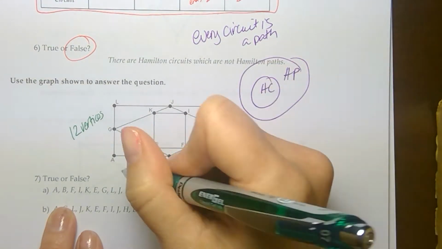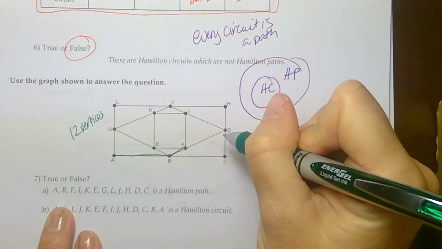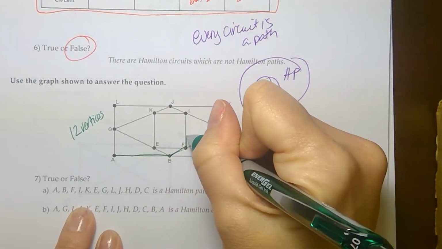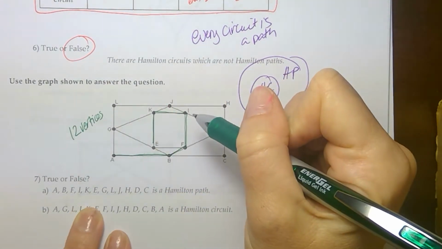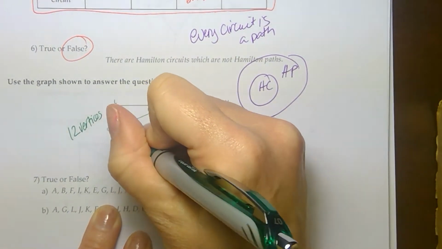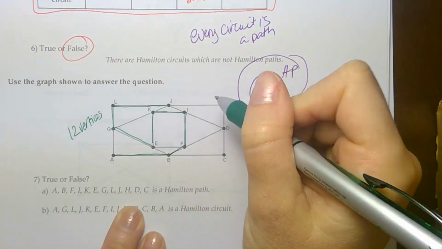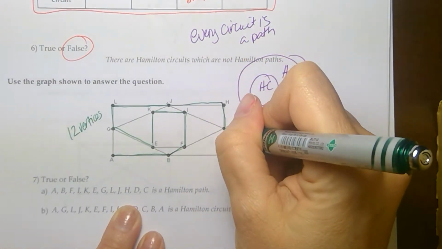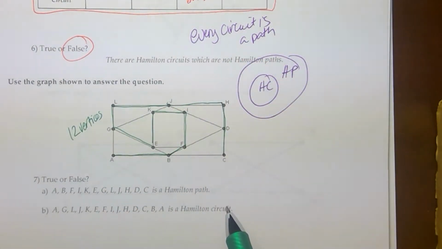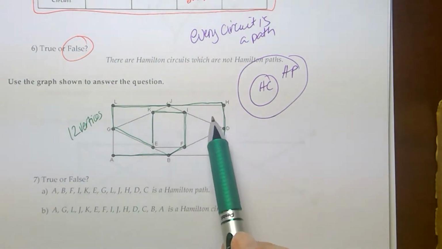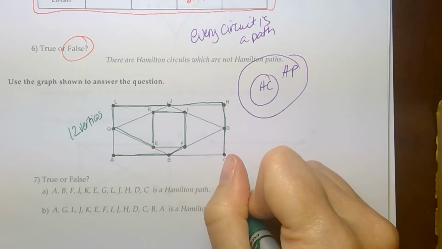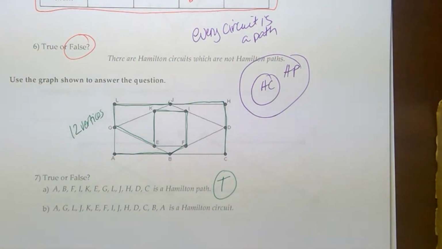So ABF leads me to go this way. IKE, GLJ, HDC. I've hit every vertex exactly one time. I haven't repeated any. I've missed some edges, but that's fine. It's true, this is a Hamilton path.